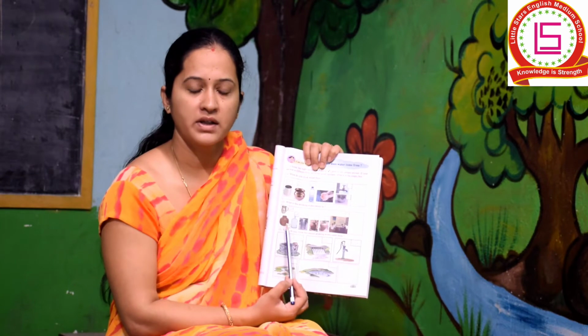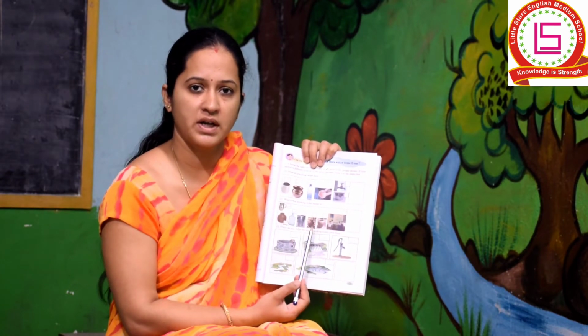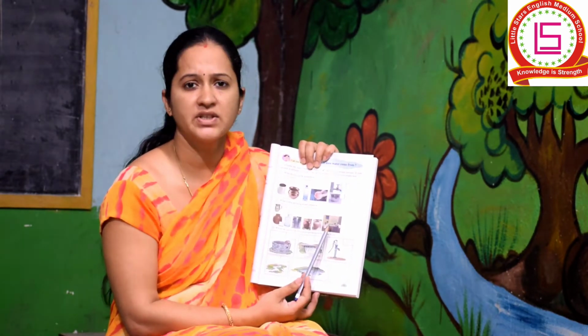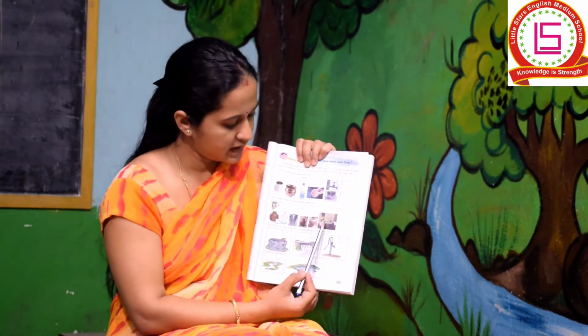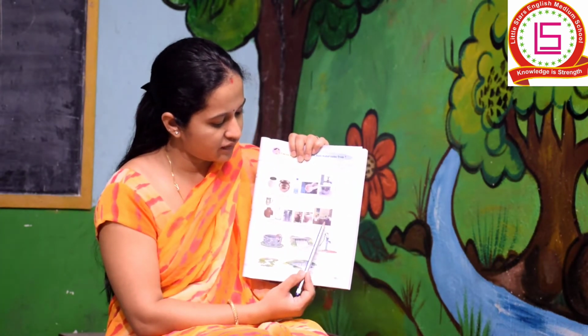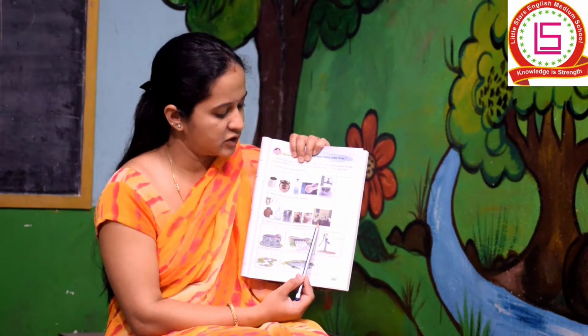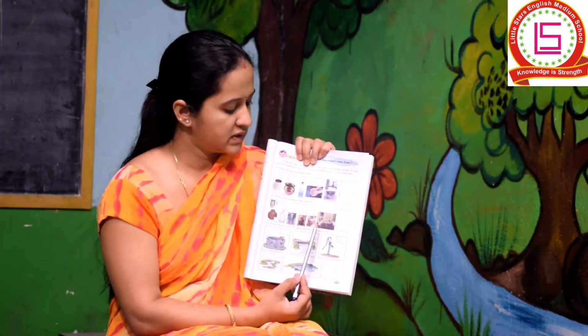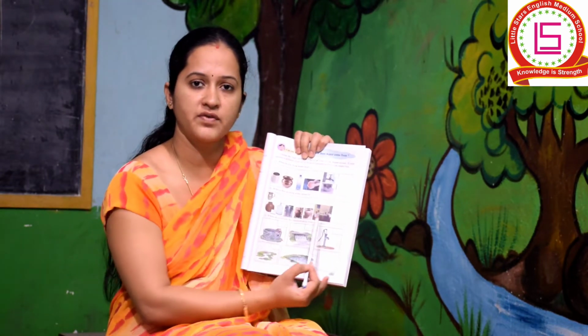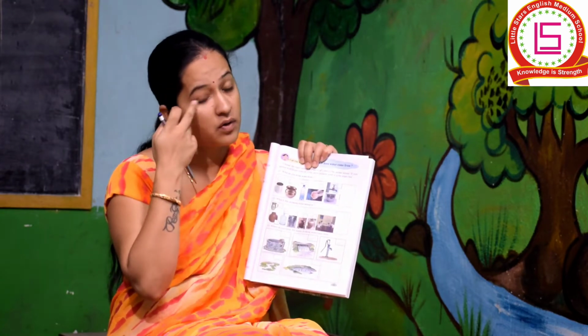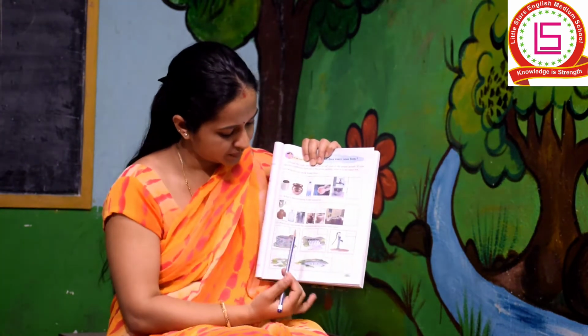Okay, all these vessels are used to store drinking water. And in villages, in the schools, see, these kinds of pots are used. You can see in this picture. So that means in all of these vessels we can store drinking water.